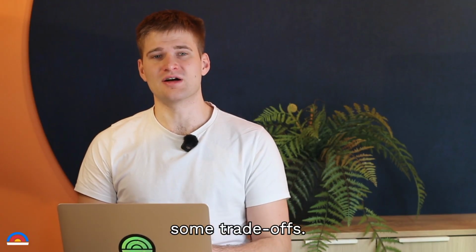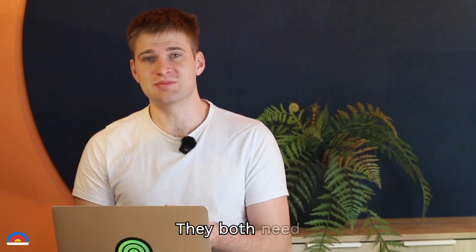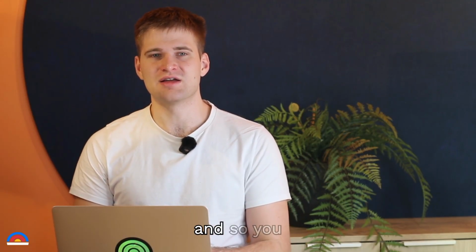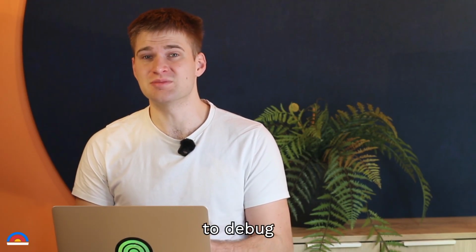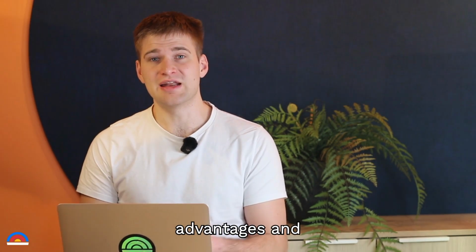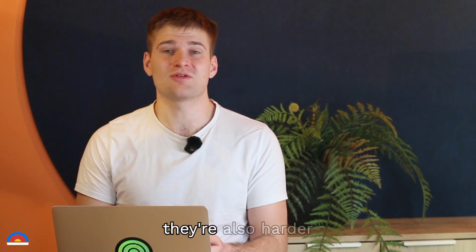So now let's look at some trade-offs. The thing is that agents are not always better than prompts, and prompts are not always better than agents. They both need to adjust to their use case. And so you need to understand that prompts are simple, interpretable, cheaper, and easier to debug. Those are all advantages. And agents are more powerful, they're more complex, and for that reason, they're less predictable and they're also harder to test.